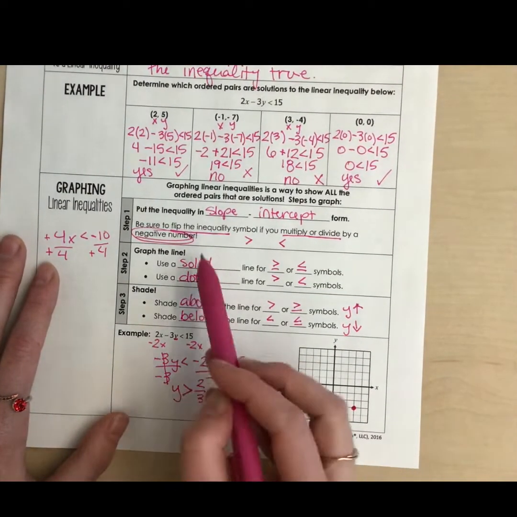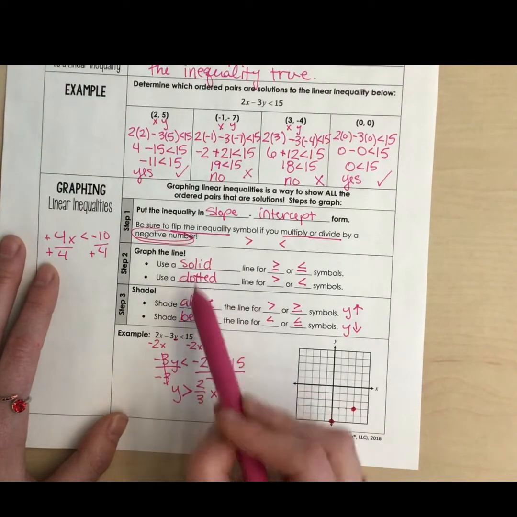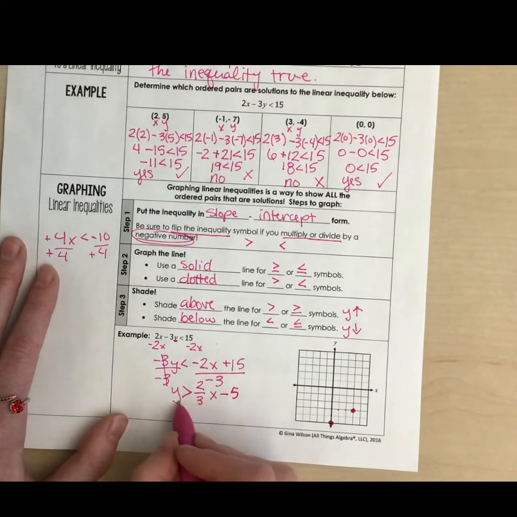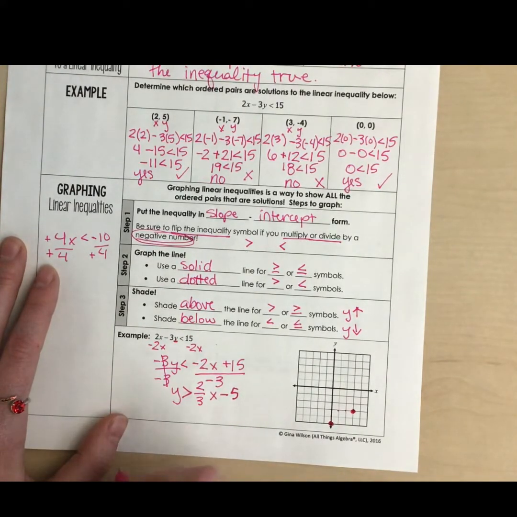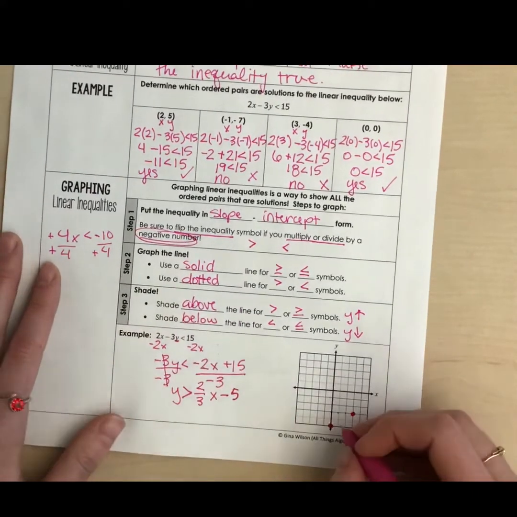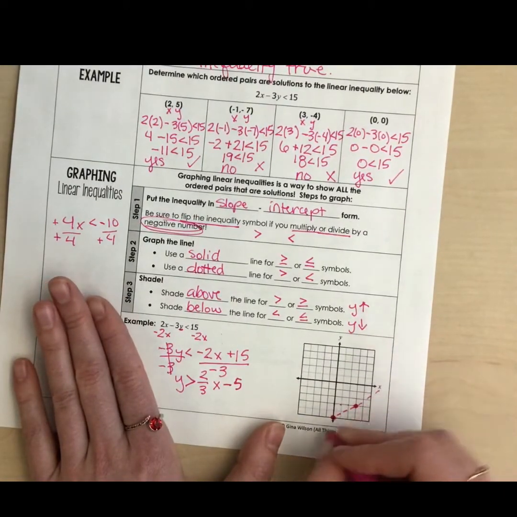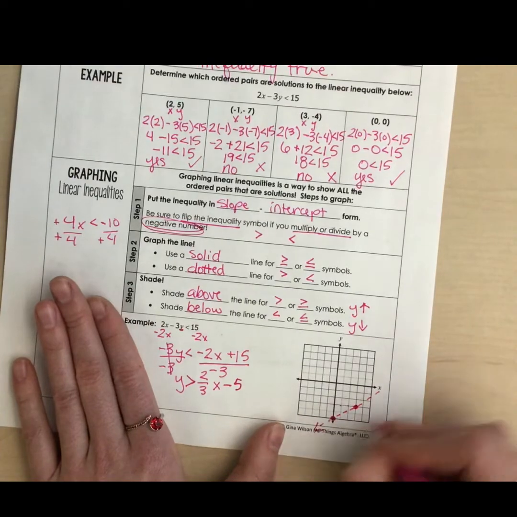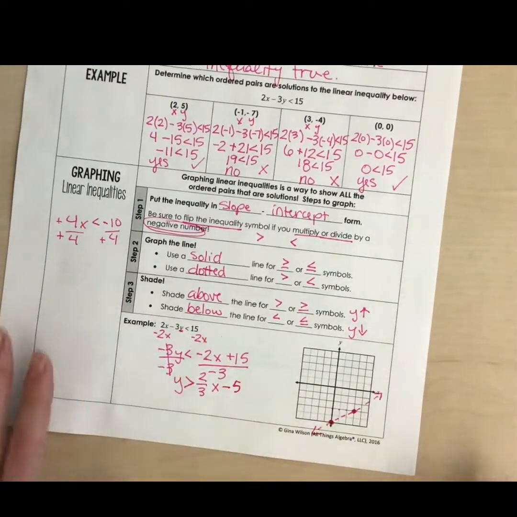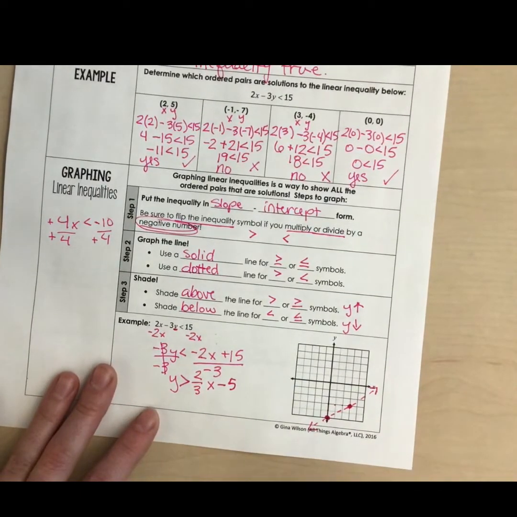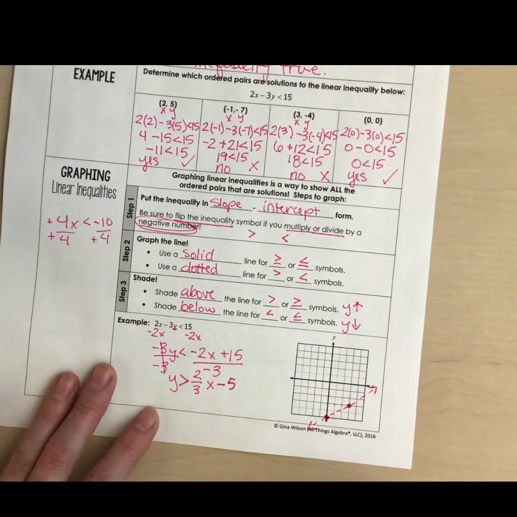So now we need to decide, is this going to be a solid or a dotted line? Well, we don't have equal to in our inequality, so that means we're going to use the dotted line. So we're going to come through with a nice little dotted line. Make sure you include your arrows, because that tells us that this graph does continue on forever, even if it doesn't show on our graph itself.